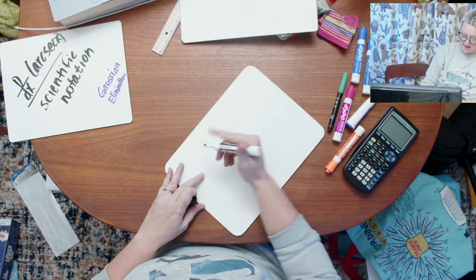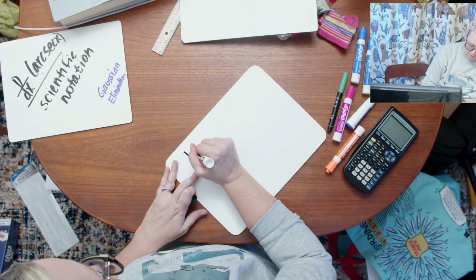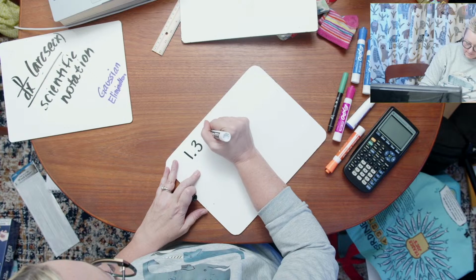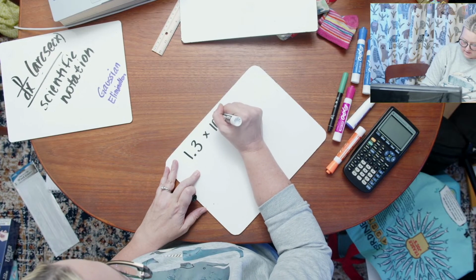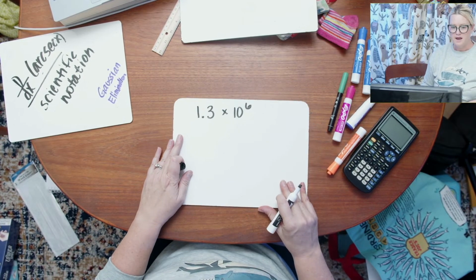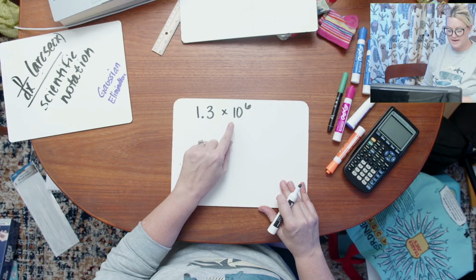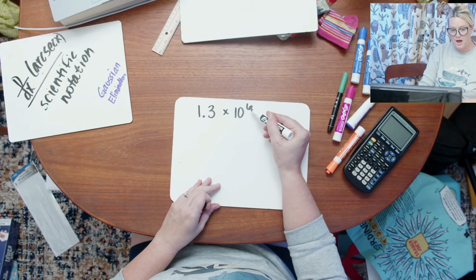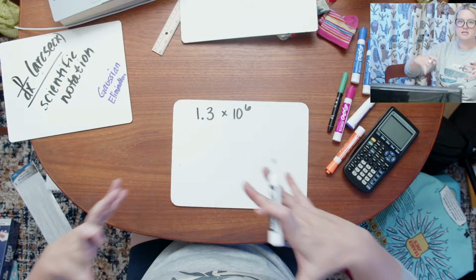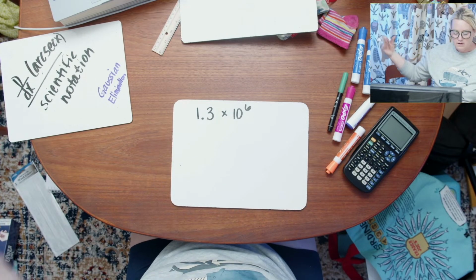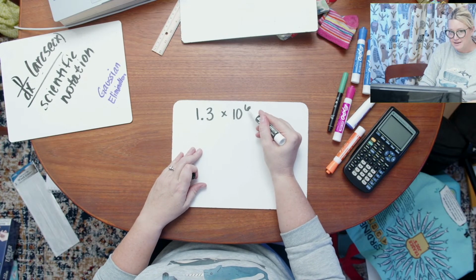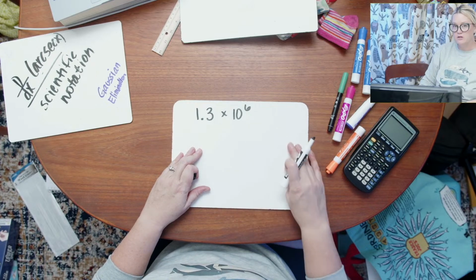So if I have 1.3 times 10 to the 6th, that means I'm going to be moving the decimal to the right because the power is positive. 10 to the 6th is a really big number. That's 1,000,000.